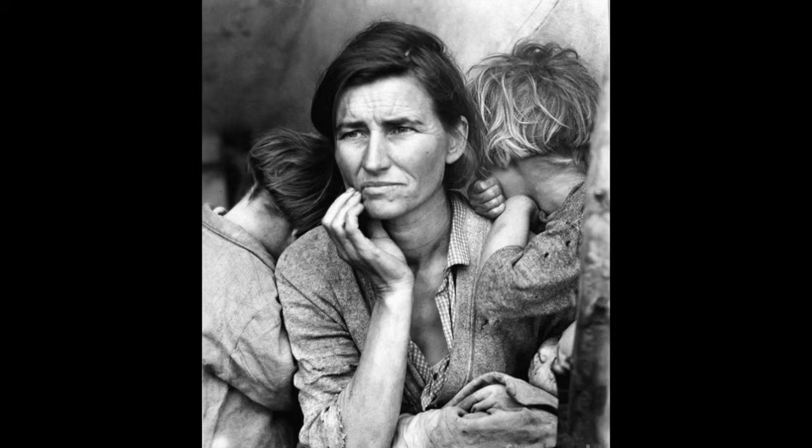The photograph was captured in March 1936 at a camp for seasonal agricultural workers. Lange had completed a month's worth of photographic assignments, but something made her postpone her trip back home, and this made her go inside the camp where she noticed the woman.